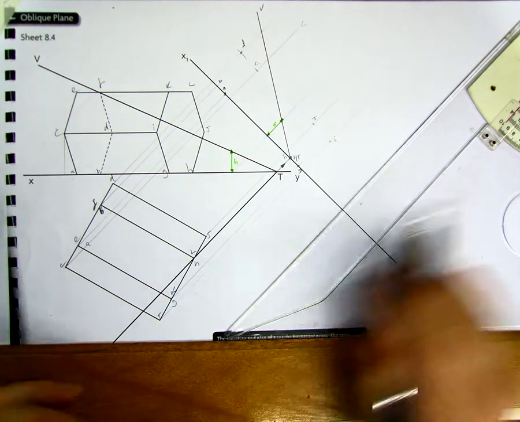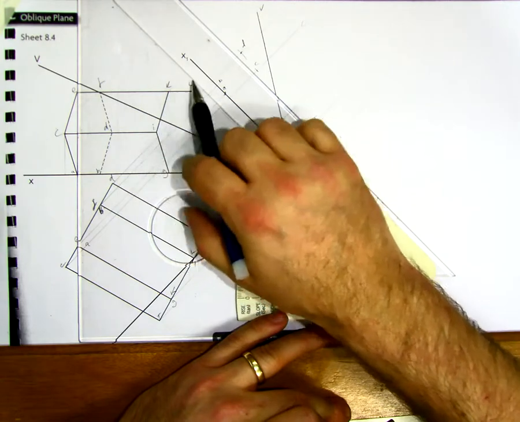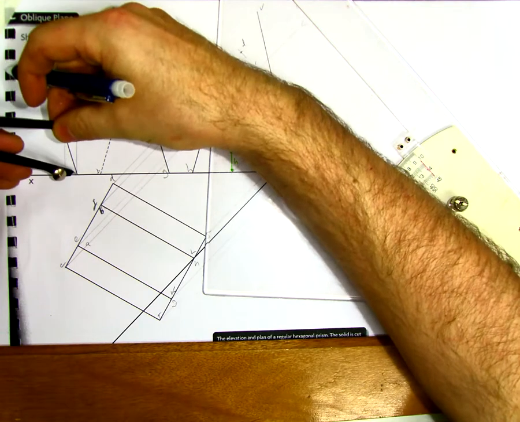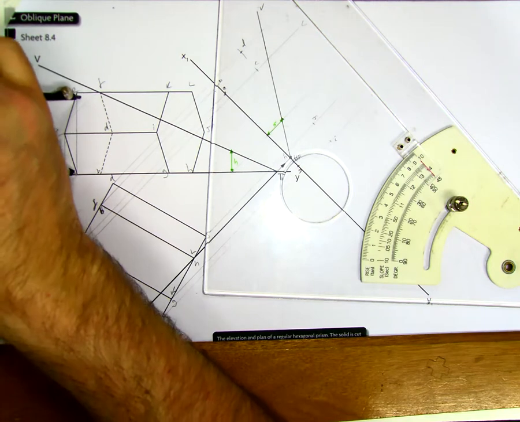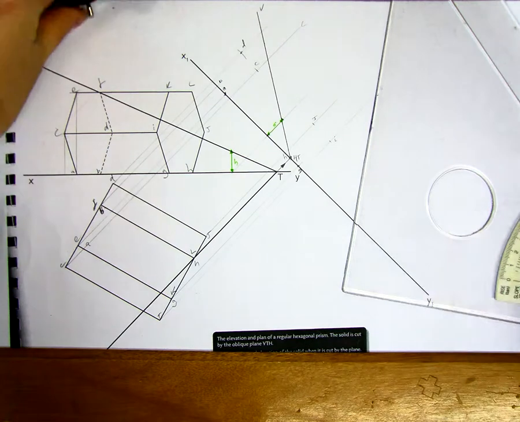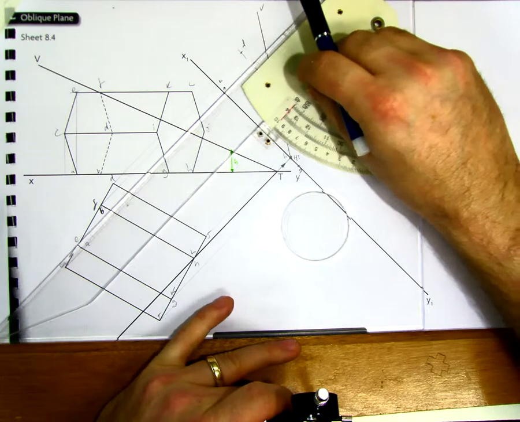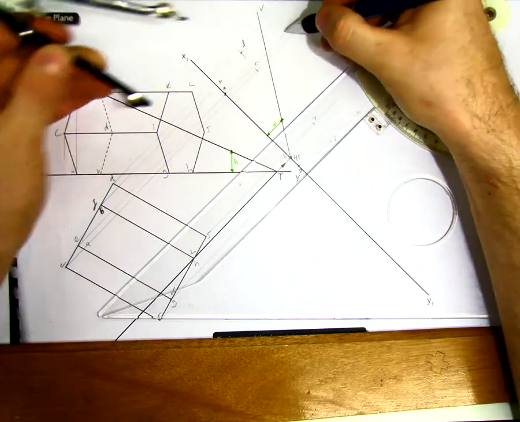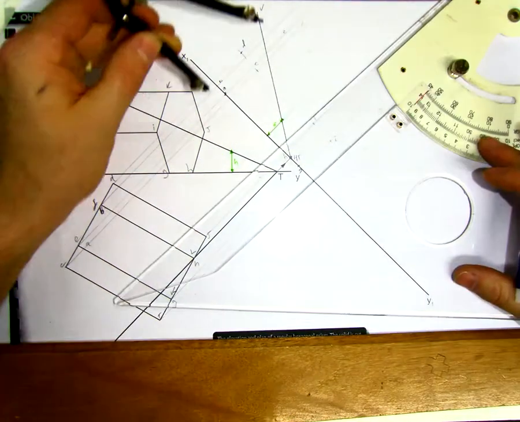Okay, so next thing we need to do then is we know that E, F, or K and L are the same height off the ground. So we take that distance there off the ground. Okay, because they're all the same height, we start projecting them. So E is along this line here. It's that height off the ground. So there's E. F is along that line there, and it's that height off the ground.